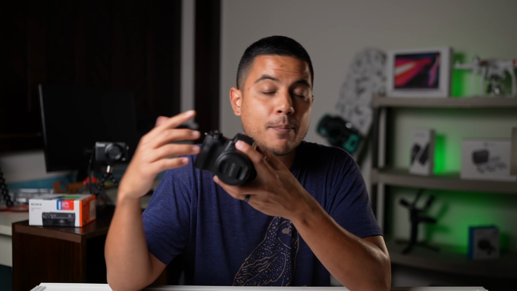Whereas the low light in the M50 is significantly better. You can crank up your ISO a little bit and you can keep your shutter speeds fast enough where you don't have to have that image blur and you don't get those blurry images.